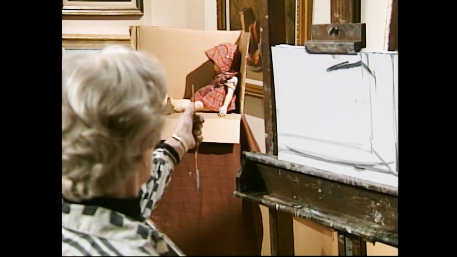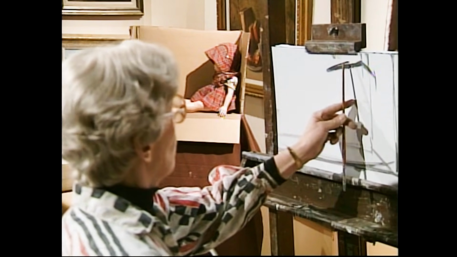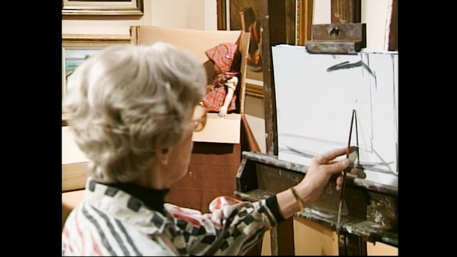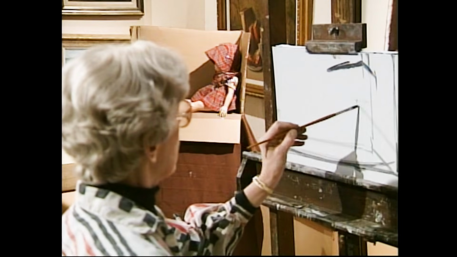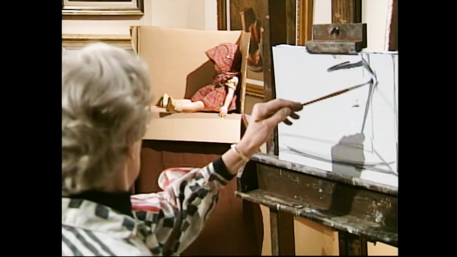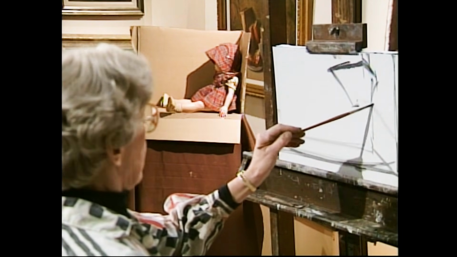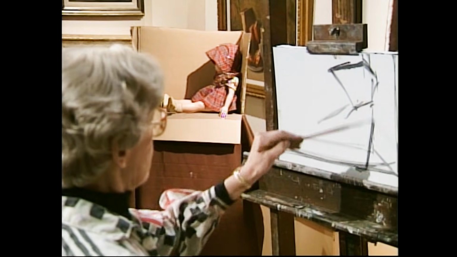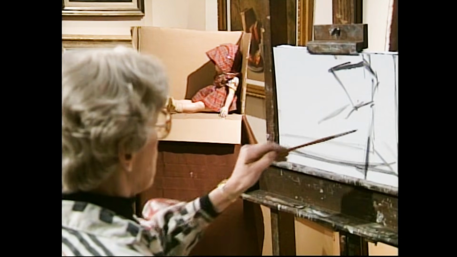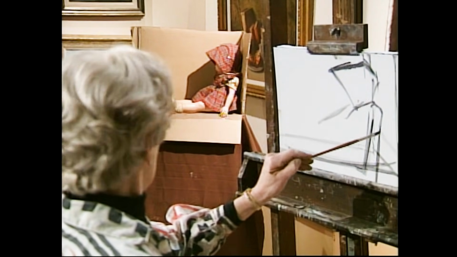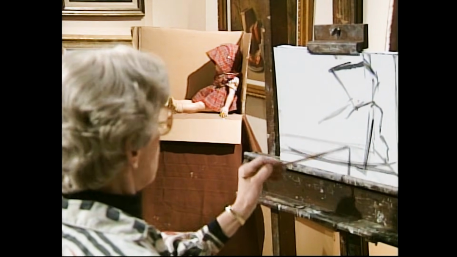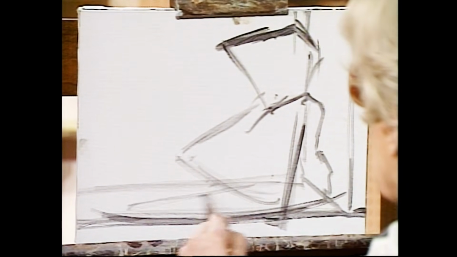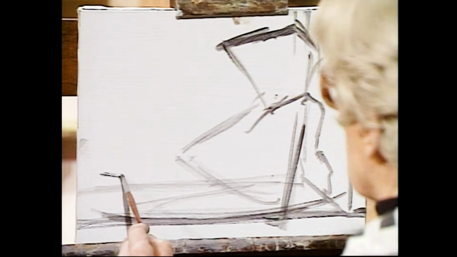I'll do it again. 1, 2.5. 1, 2.5. Her head's going to take up that much space. And her little body is here. And her arm comes down this way. And her costume is that way. And her little skirt comes out like that. And this leg shoots out this way, and this leg shoots out that way.